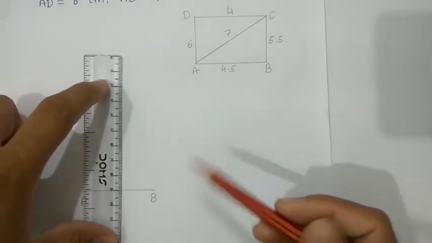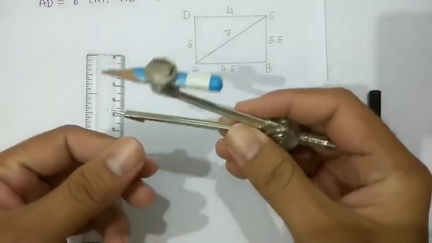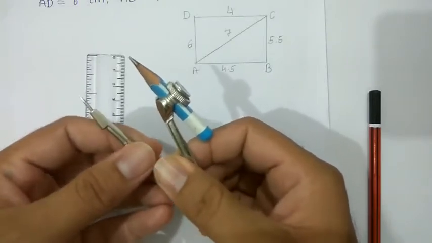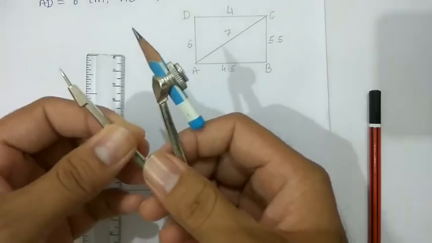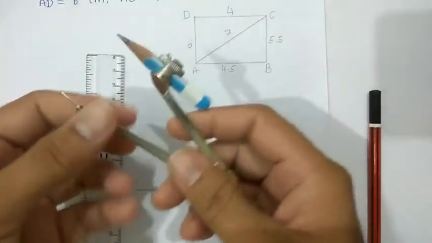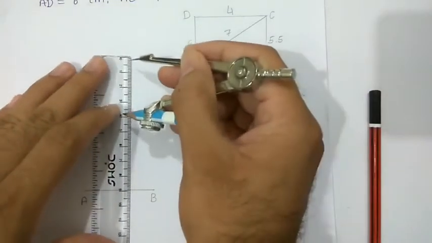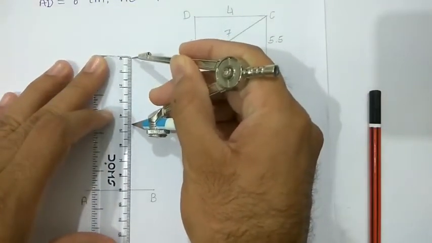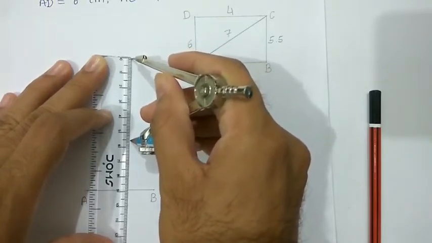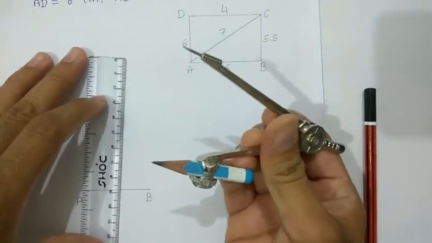To do that, we have to use a compass, right? Because whenever we draw any line segment of any measure, it will give a perfect measurement from its arc. From its center to the arc, the distance remains the same. So here we have to make a measurement of 5.5. If this is the 0 and this is our 5.5, take the actual measurement. Okay, so this is the measurement of 5.5 centimeter.